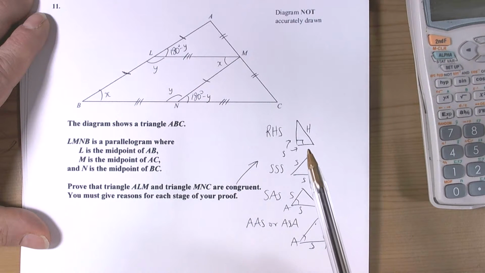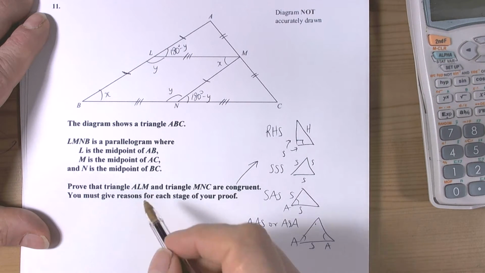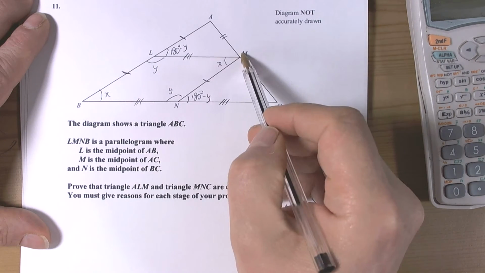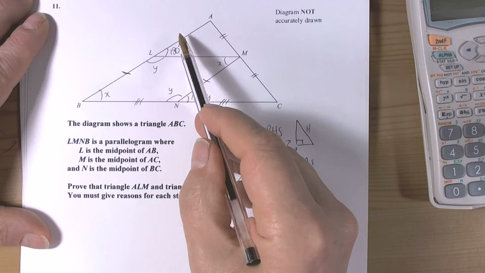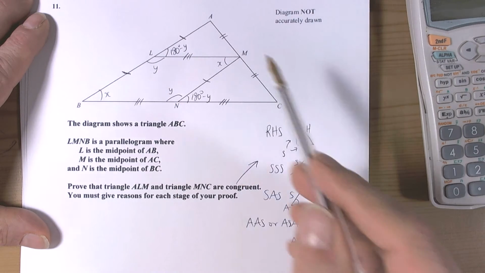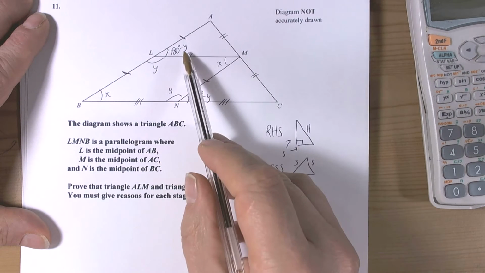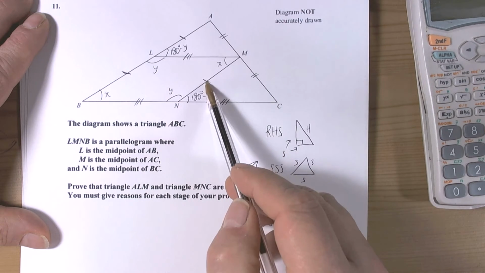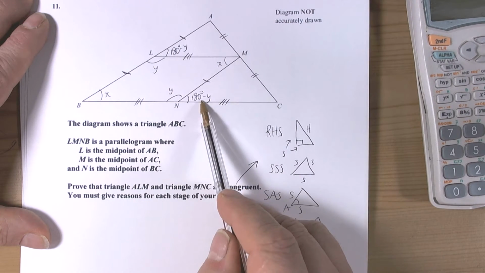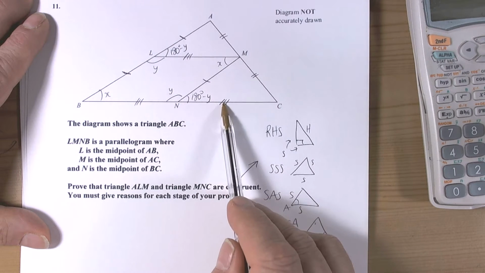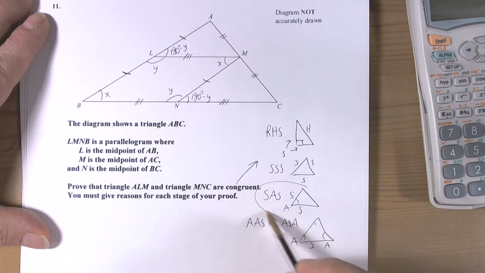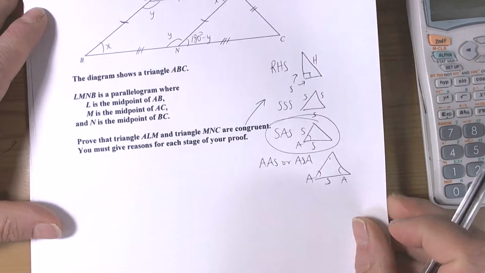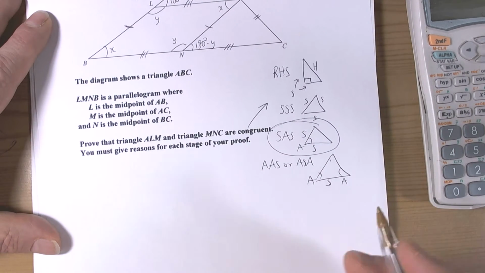Let's see if that helps us decide what's going on between the two triangles they want. Well, they want ALM. So ALM, well, we can see already here we seem to have a side angle side, which would be nice if we can show that we've got a side angle side in the other one as well. Well, that length is the same as that length. That angle is the same as that angle, and that length is the same as that length. So it looks like we're going to show that side angle side is true. All we've got to do now is write down how that all happened.